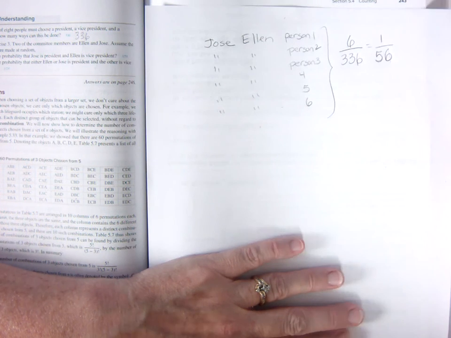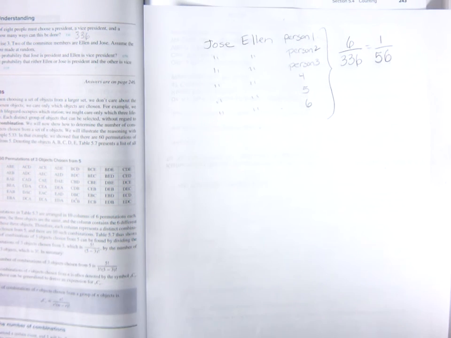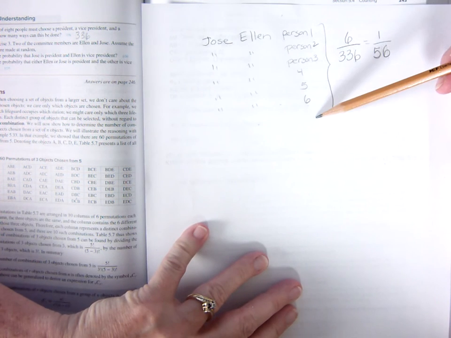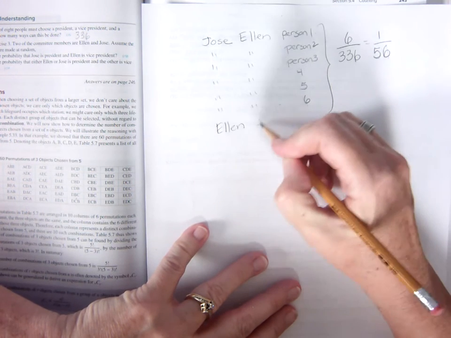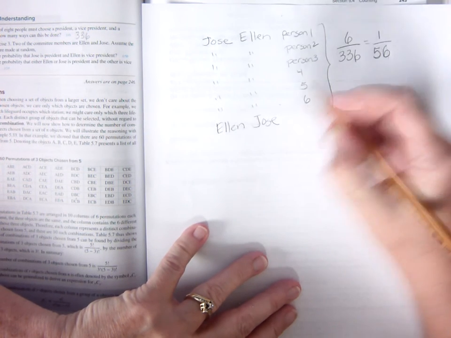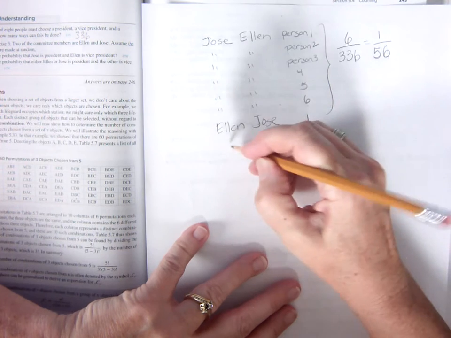All right, perfect. Now, the second part of that question says, what is the probability that either Ellen or Jose is president and the other is vice president? Okay, so what that means is I still have 6 other people besides the 2 of them. I'm going to have to add Ellen as president and Jose as vice president and continue down this line here.